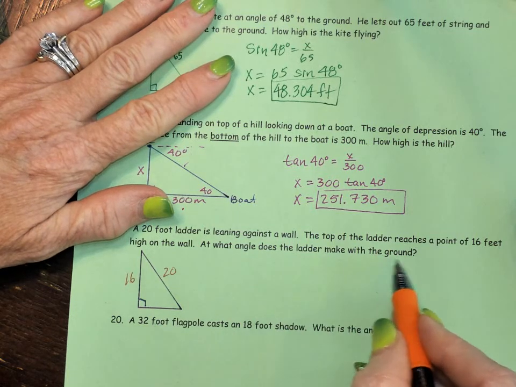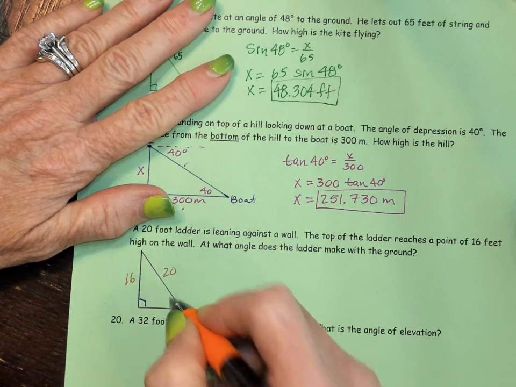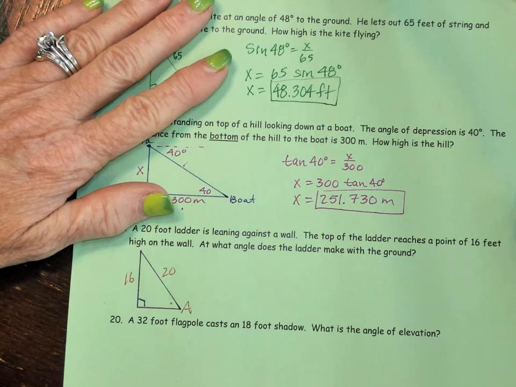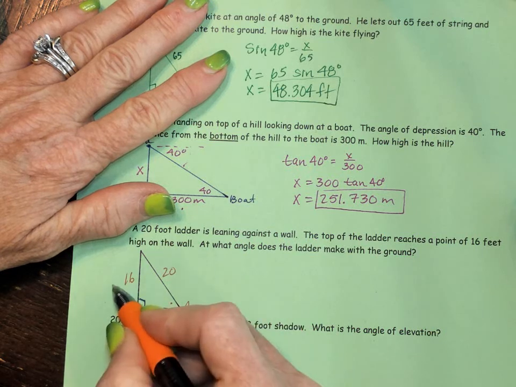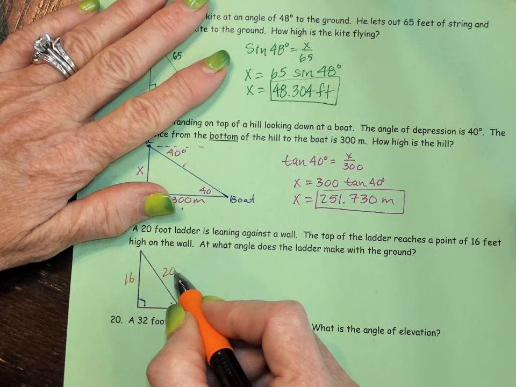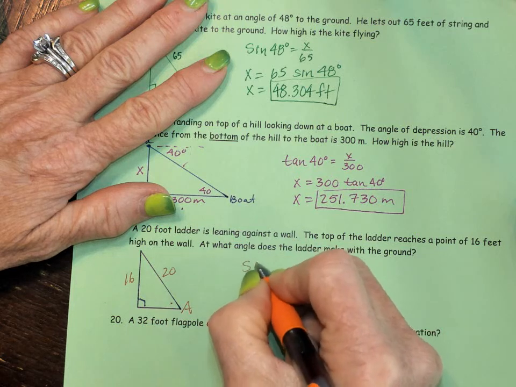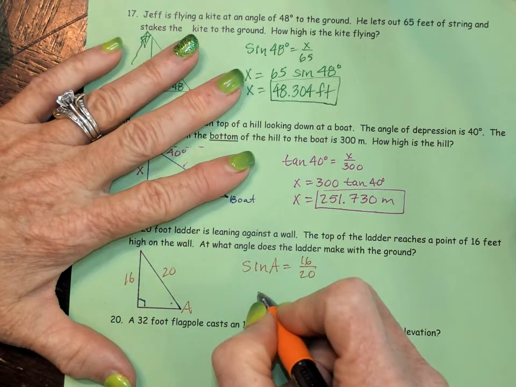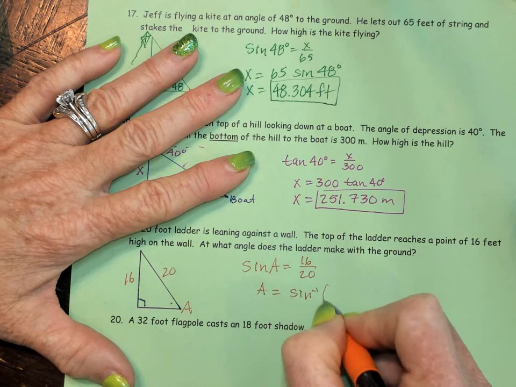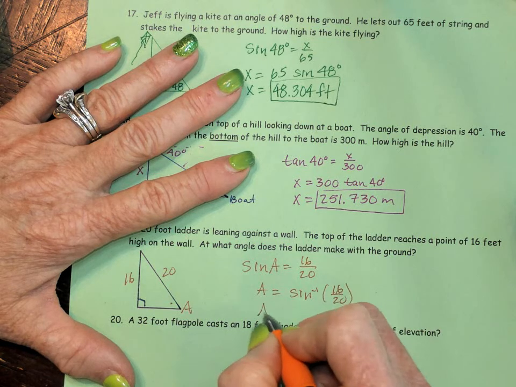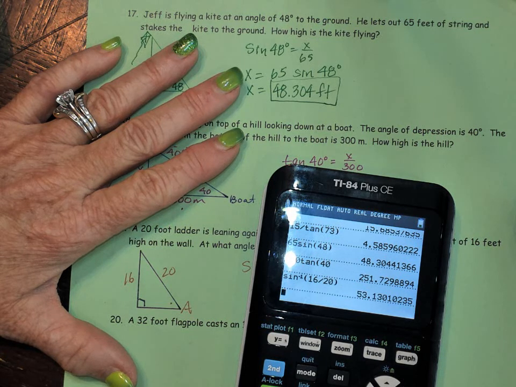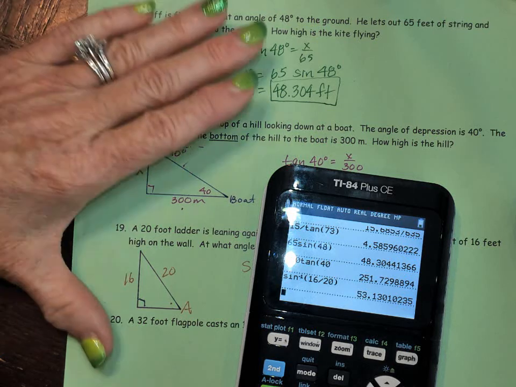At what angle does the ladder make with the ground? Let's call that A. From that angle we have opposite and hypotenuse. Sine A is 16 over 20. A is inverse sine of 16 over 20, which is 53.130 degrees.